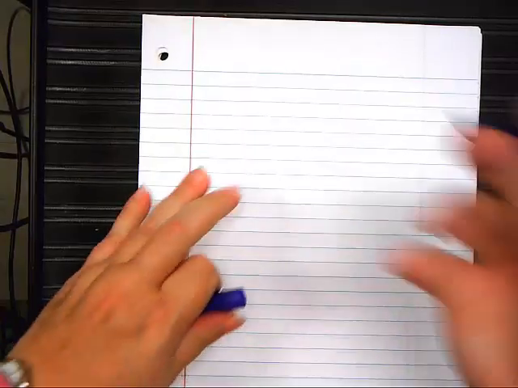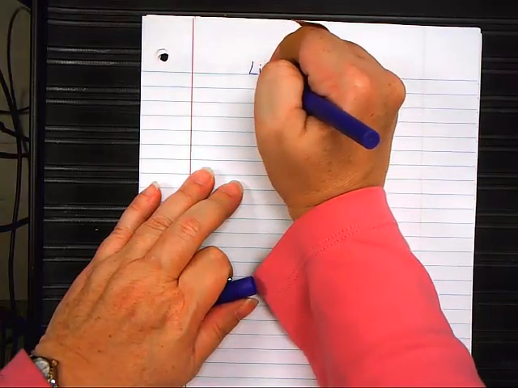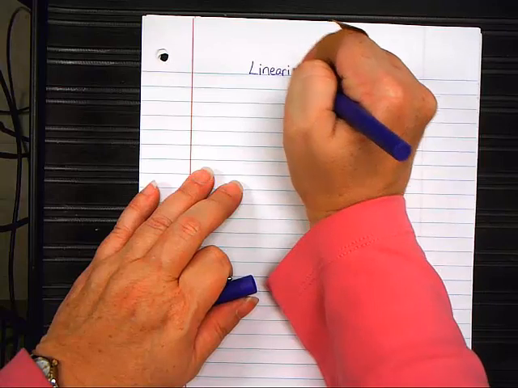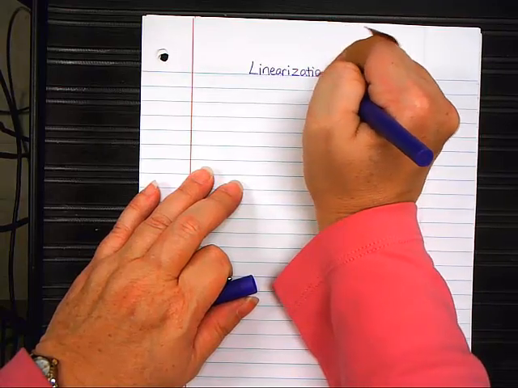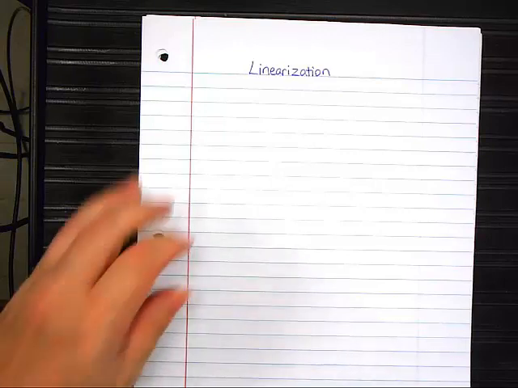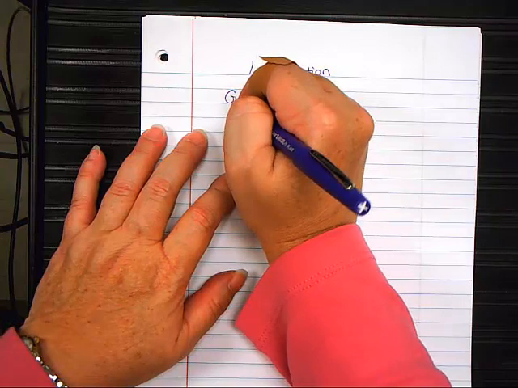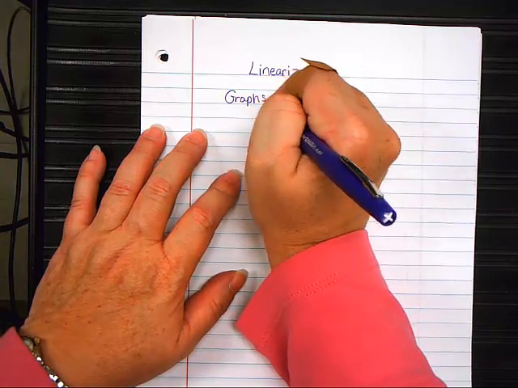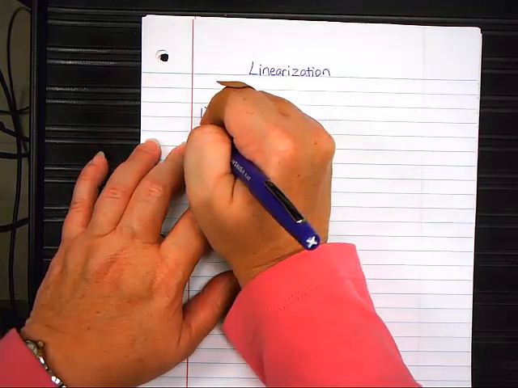Today we are going to be talking about a concept that we have done before, but we have called it something else, and it's called linearization. And we're going to play a little bit of a game first to get started. I want you to write the word graphs down and underline it, and then number 1 through 3.